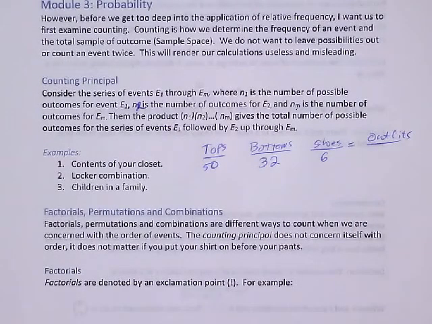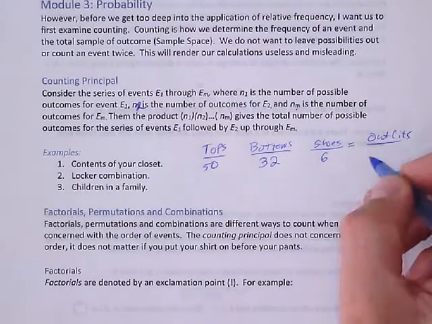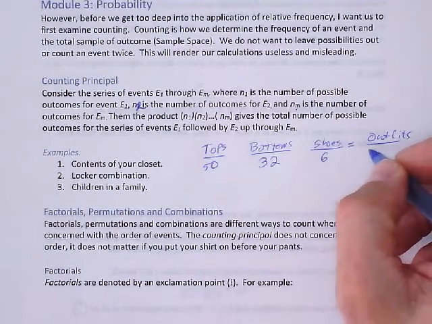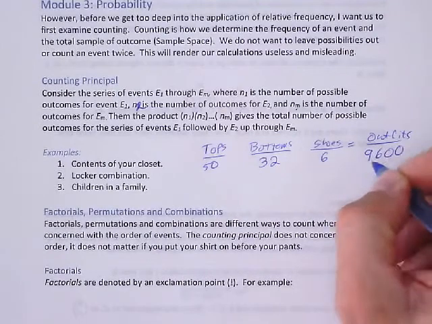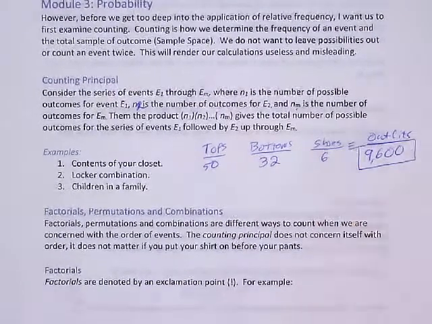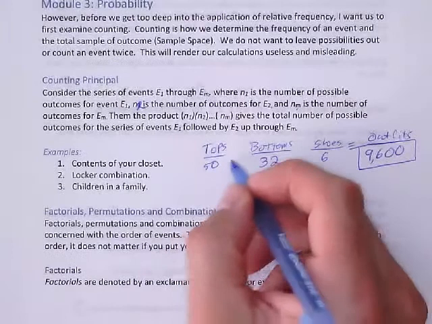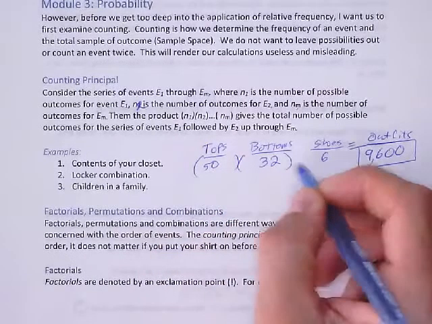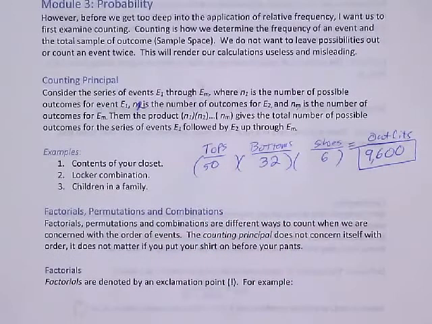It'd be 50 times 32 times 6. So there would be a total of 9,600 possible outfits a person could wear simply by multiplying all these numbers out.